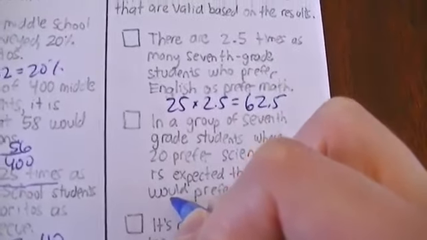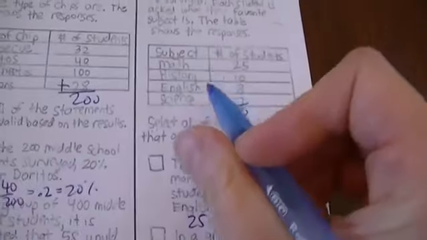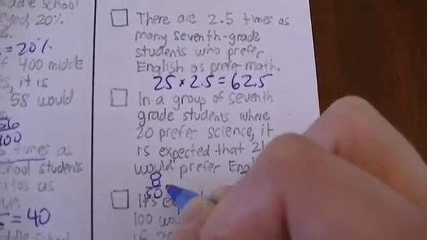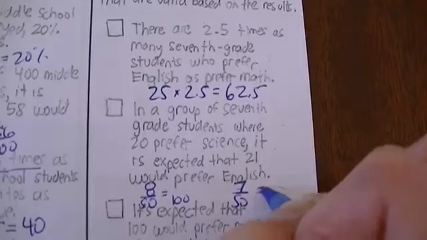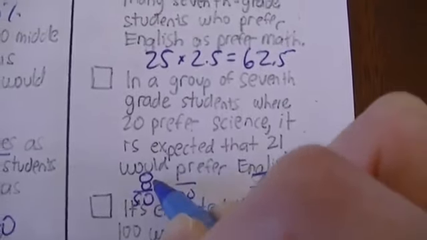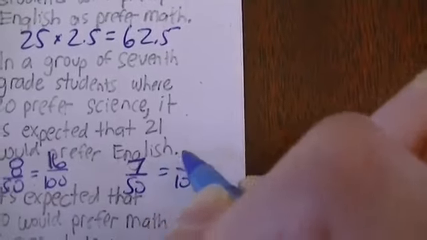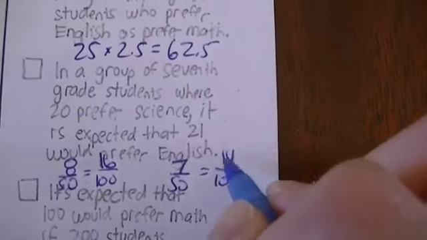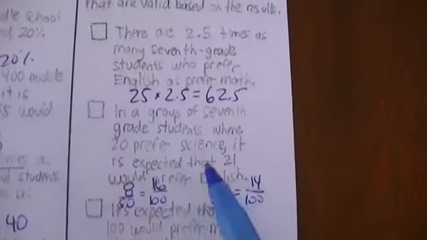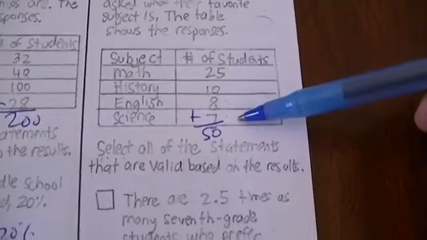So for example, right now as it is, it's 8 out of 50 for English, and for science it's 7 out of 50, okay? Now let's pretend that we had 100 students who were surveyed. 50 times 2 is 100, so 8 times 2 is 16. Okay, 50 times 2 is 100, so 7 times 2 is 14. Do you see how they're not separated by one vote apart? So this is not true, okay? Because it's not always going to be, like if this is 10, this one won't be 9. If this is 22, this one will not be 21, okay?